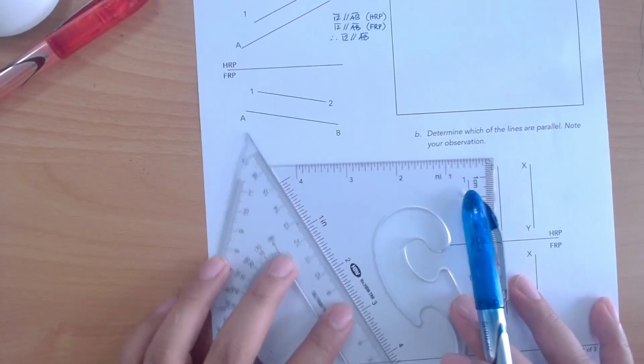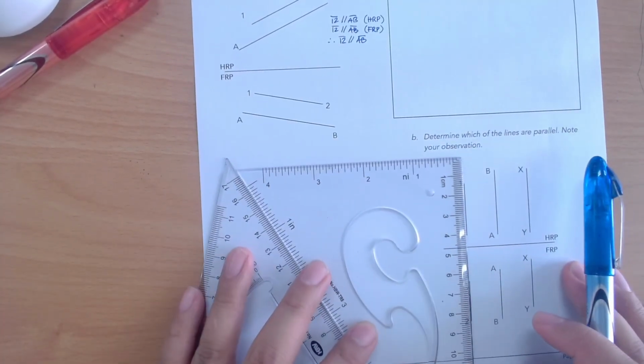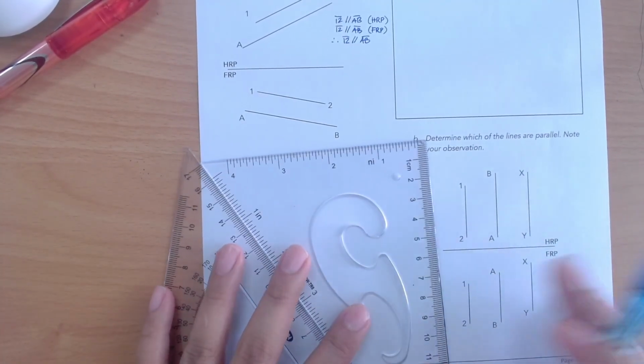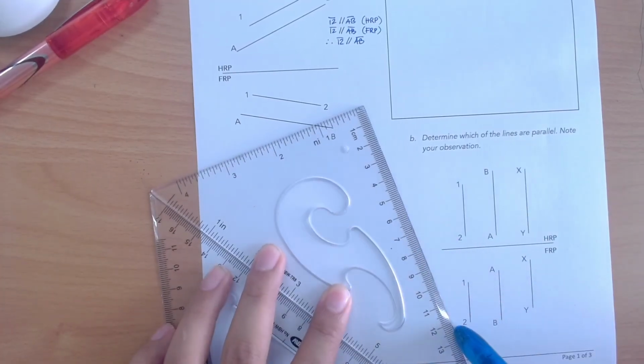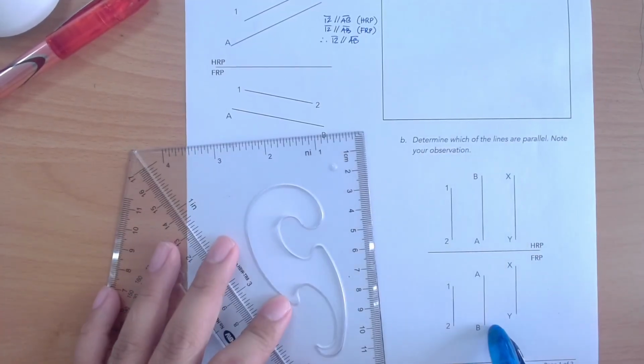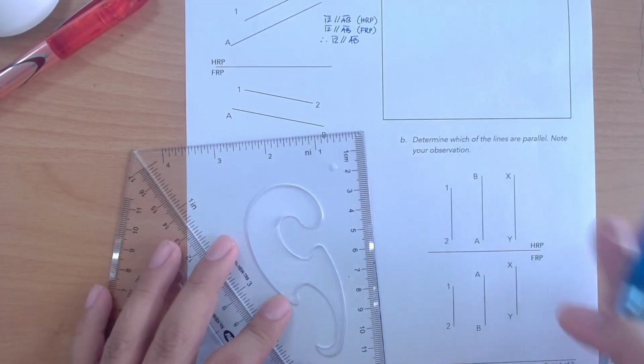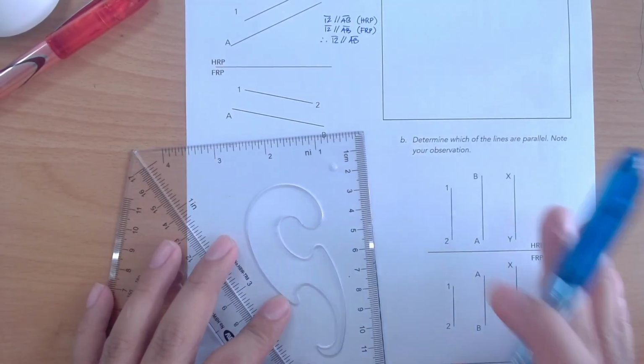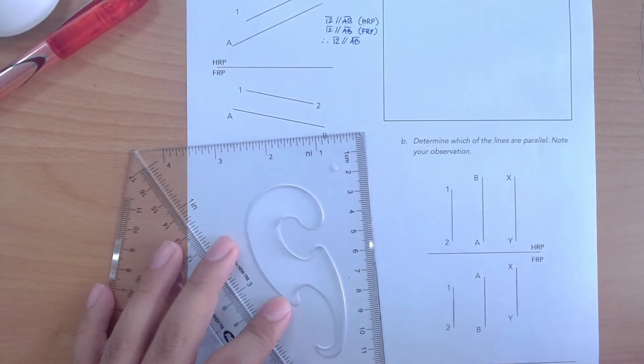And the auxiliary view that we will create can be in any angle, no? So you can create it at an angle like this. You can create it from HRP. You can create it from FRP. It doesn't really matter, no? As long as you create another view to show the orientation of the lines in space.